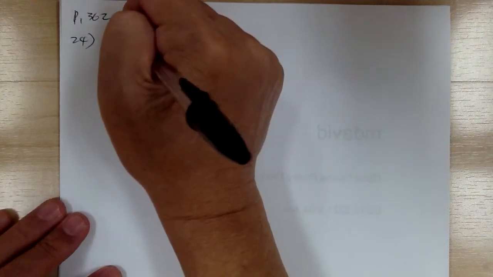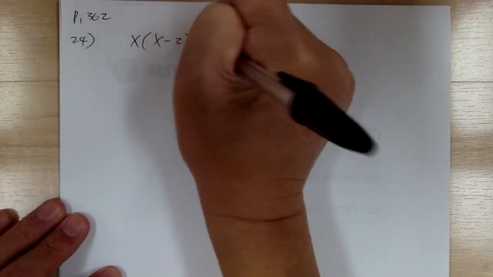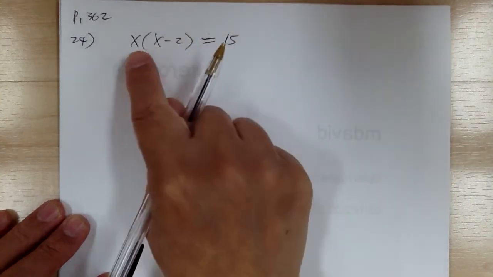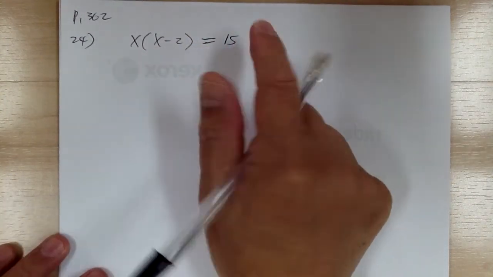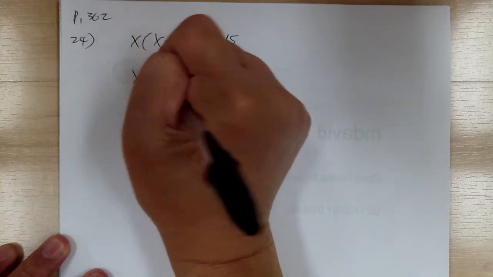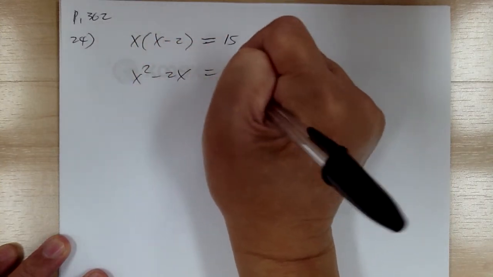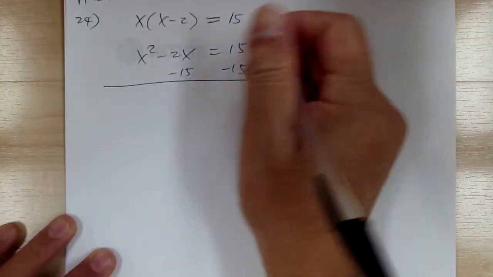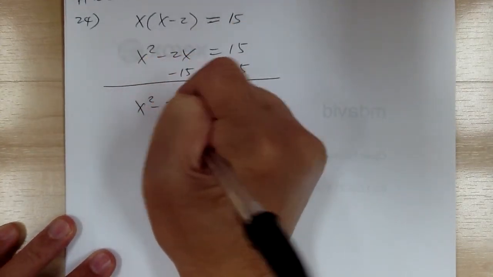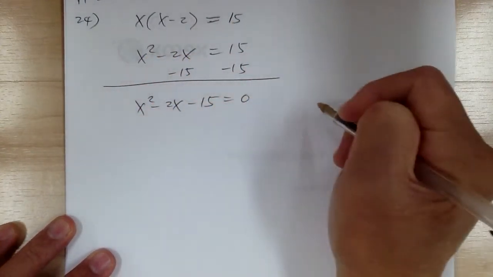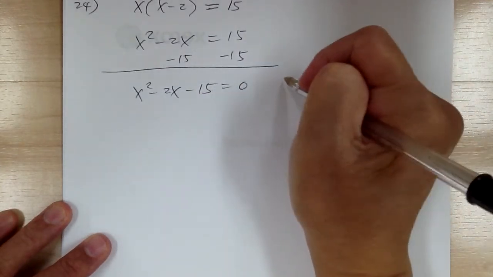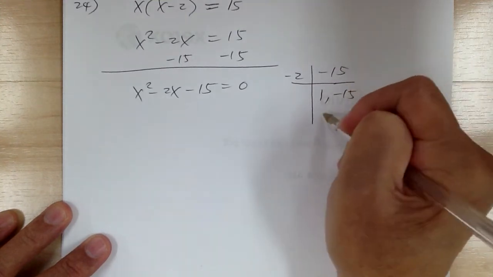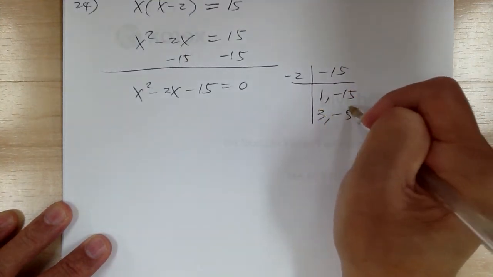Okay, number 24, you got x times x minus 2 equal to 15. So again, the factoring is no good because it's not equal to 0. So go and undo the factoring. And then make this equal to 0. Okay, then after you do the factoring, so you got -2, -15. So 1 comma -15, 3 comma -5, and this is the one.